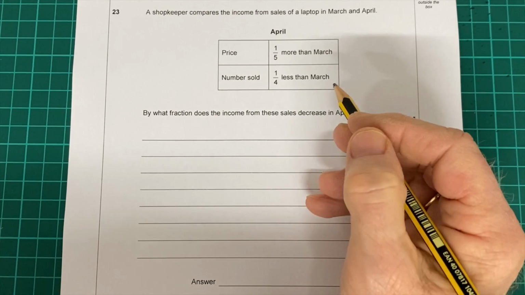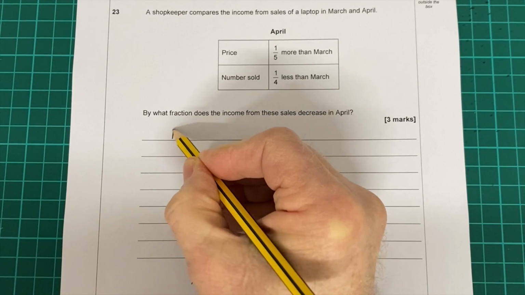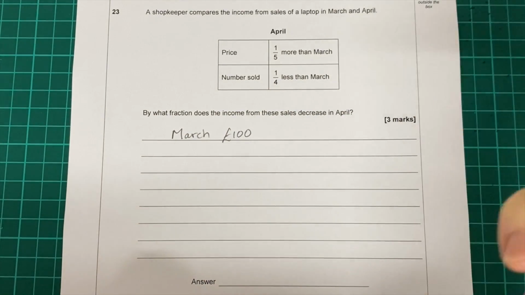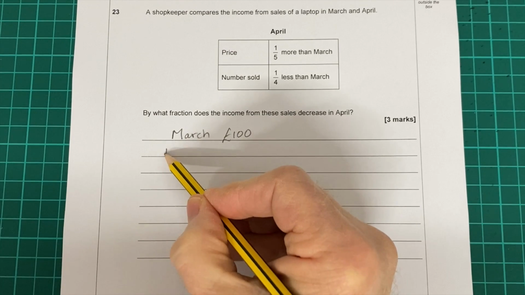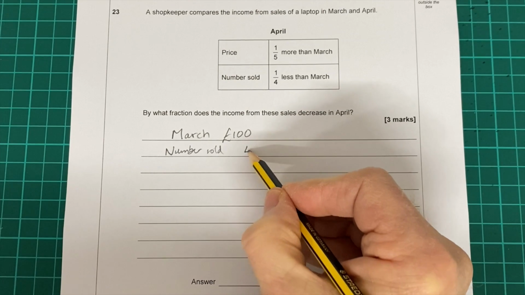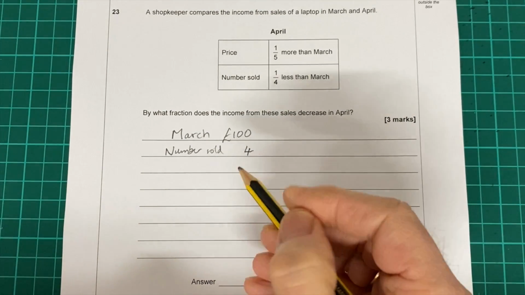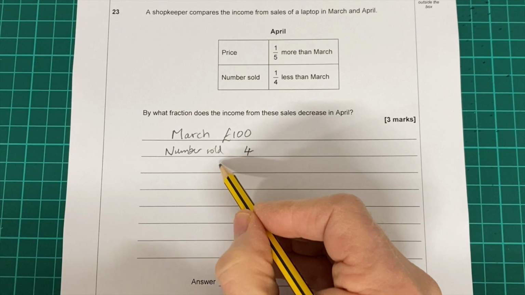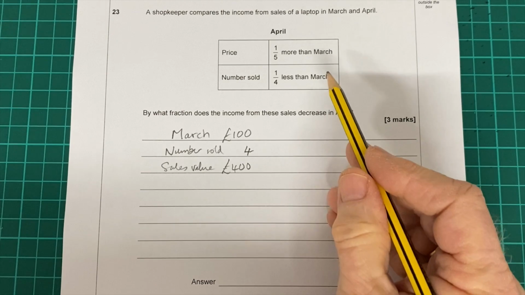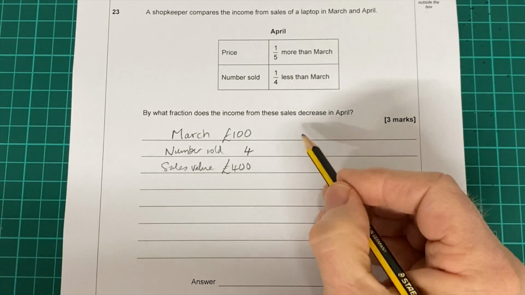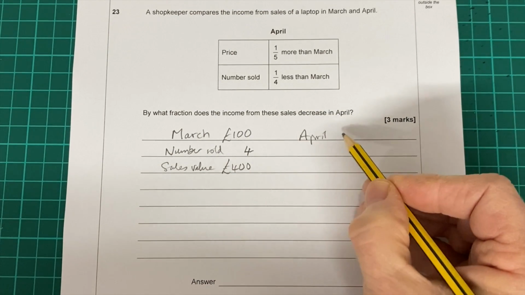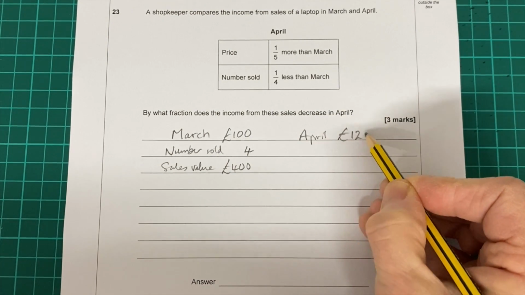Now, I'm going to pick a price in March. So let's say the price in March was £100. Quite cheap for a laptop, but let's say that. And the number sold in March, well, let's say it was 4. So in March, 4 lots of 100, the sales value is £400. Now, the price in April is 1/5 more than March. 1/5 of 100 is 20. So in April, the price is 120. It's gone up by £20.